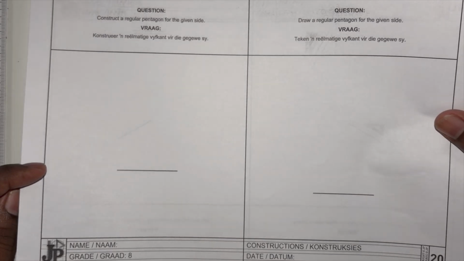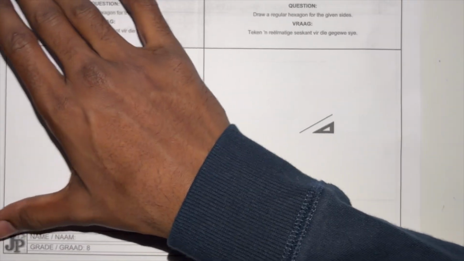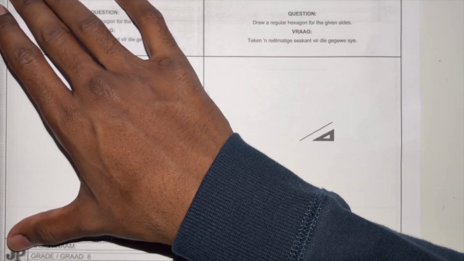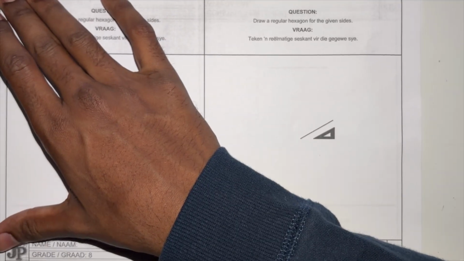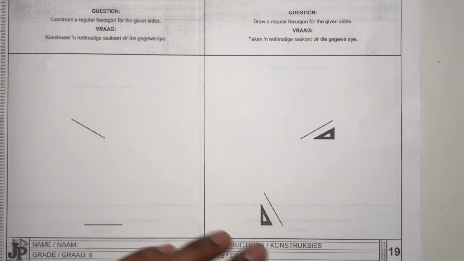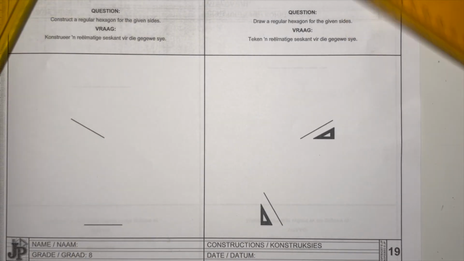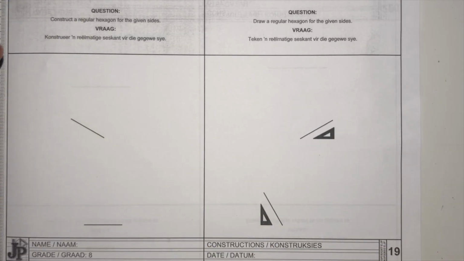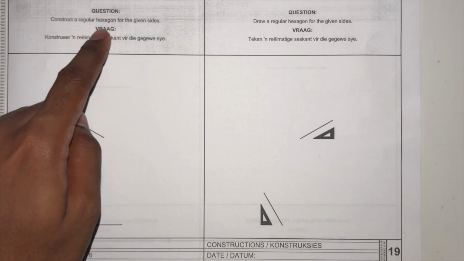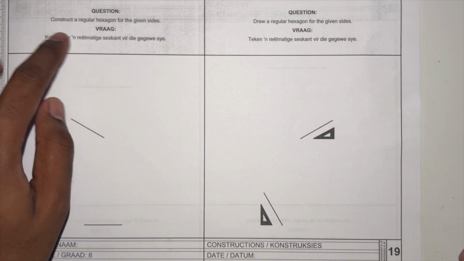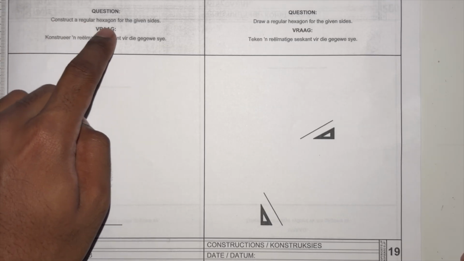So I want to do page 19 and 20 next. Okay, page 19 and 20. I'm gonna need a protractor, which I have somewhere. I'm gonna use a bit of YouTube magic to make it appear and disappear. Okay, construct a regular hexagon. I'm sorry, not right. Construct a regular hexagon for the given sides.